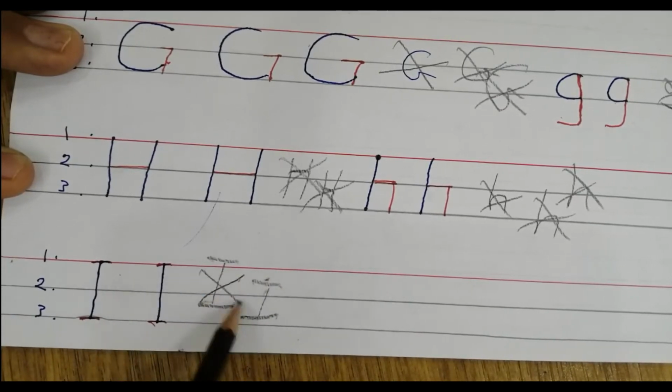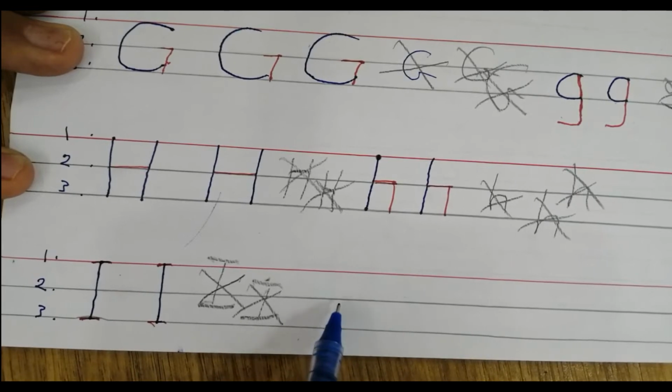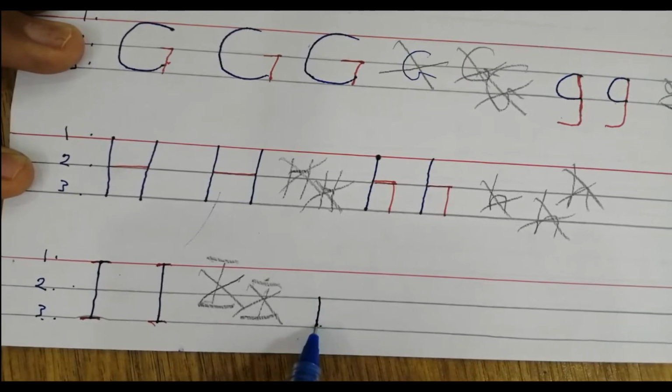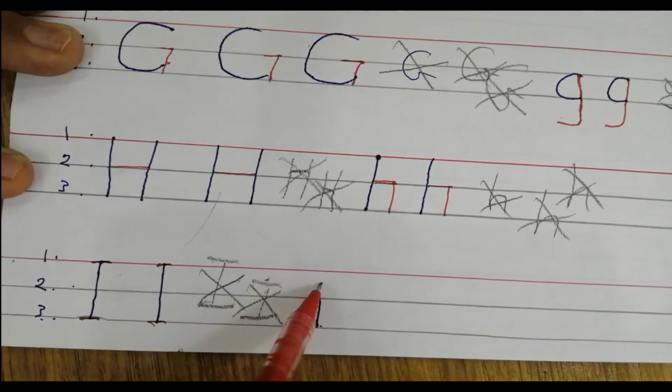Not acceptable. How about the small one? The small one is between two lines, line number 2 and line number 3. Falling line, as you see, and we have a dot inside here, two lines.